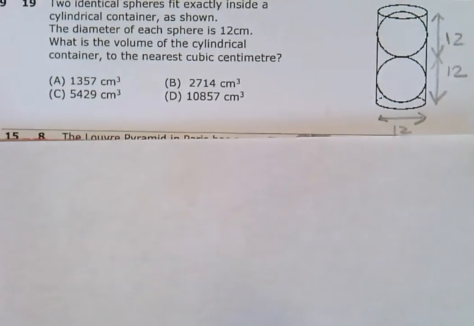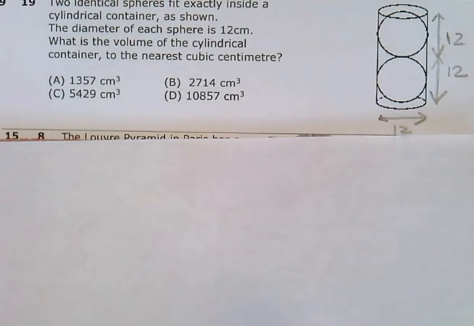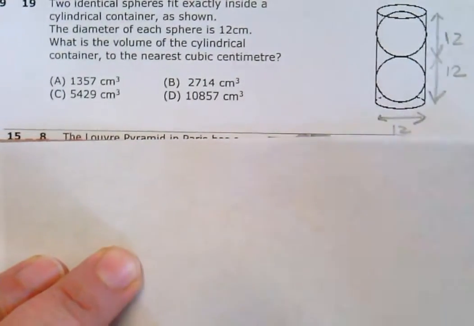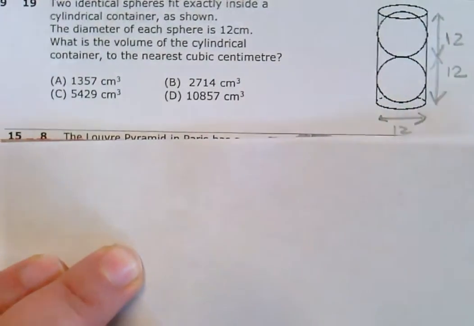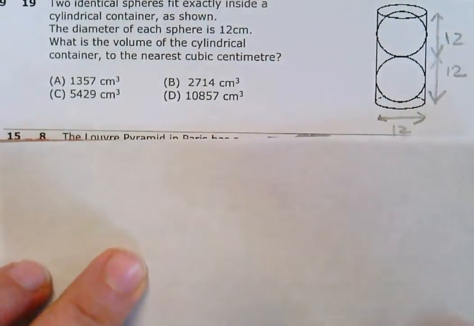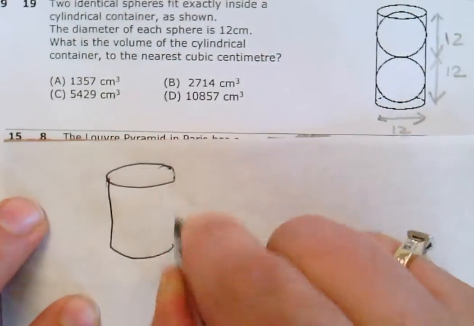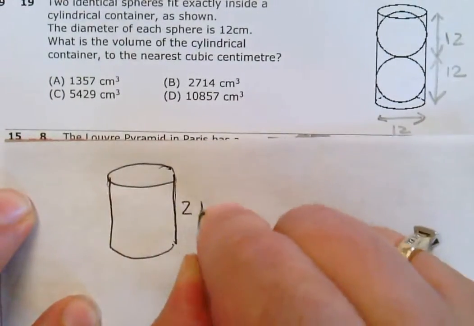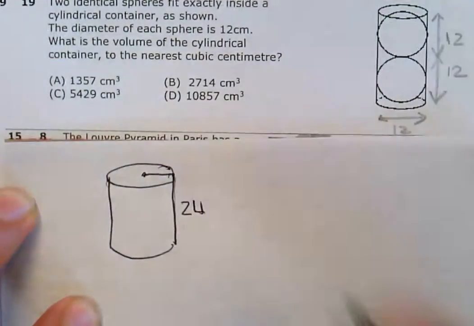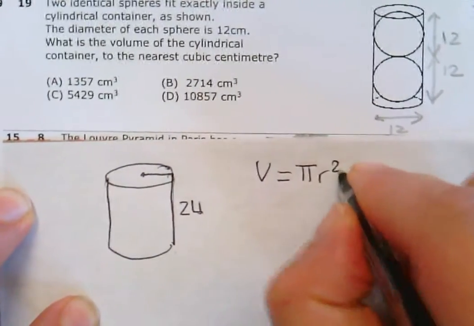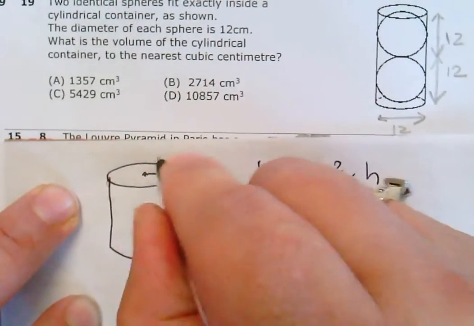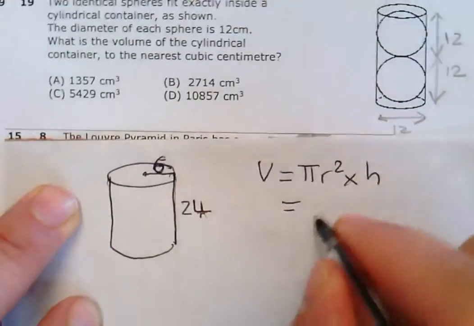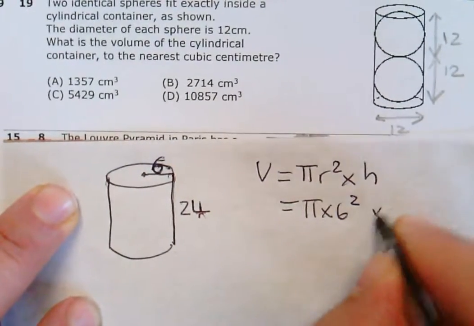Great. So that's how you have to think of it. Whenever you're told the radius is this, the diameter is that, so this distance is 12. But with circles, you've got to just try that way, up and down, and then you'll be able to see the dimensions of the cylinder. So what we've really got is the cylinder, and that's 24. Remember, the volume of a cylinder is pi r squared times h. If that's 24, that's the height. If the whole thing's 12, this is 6. So it's pi times 6 squared times 24.